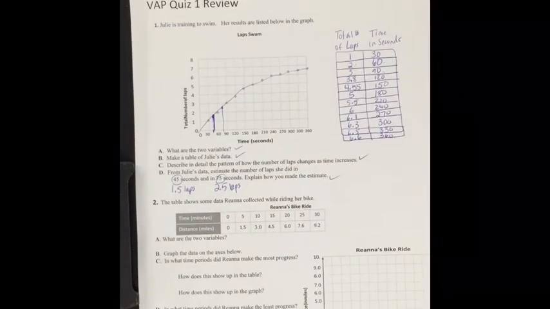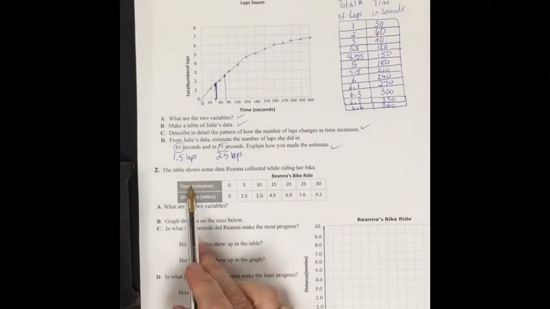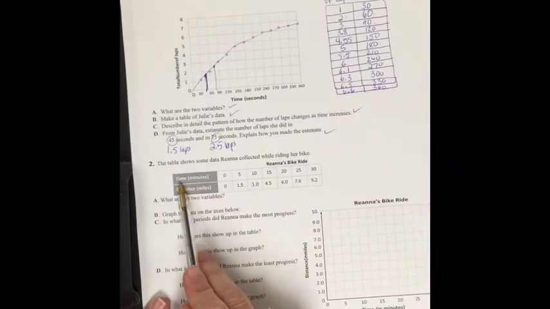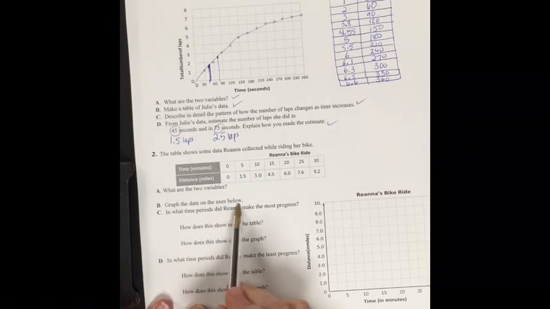Number 2, the table shows some data Rihanna collected while riding her bike. We have time in minutes and distance in miles. What are the two variables? The two variables would be the time, which are minutes, and distance, which are miles. Graph the data on the axis below.